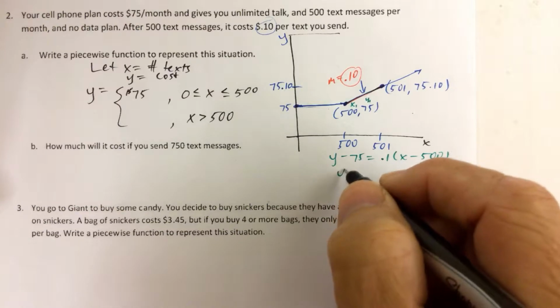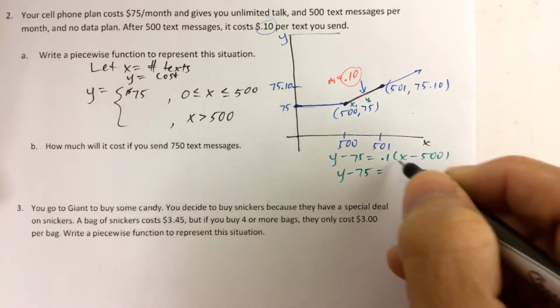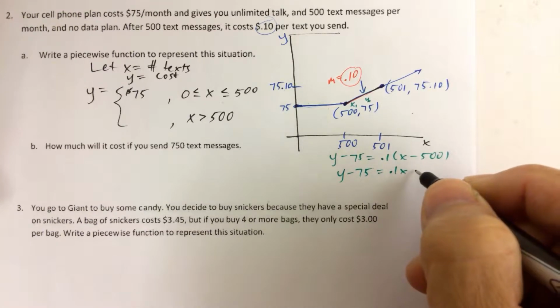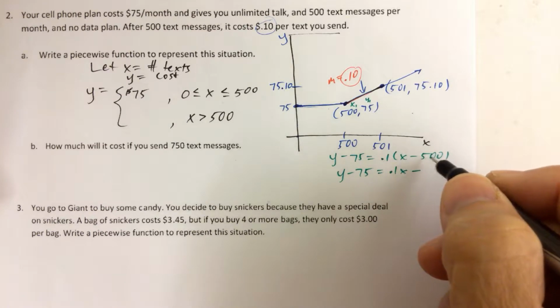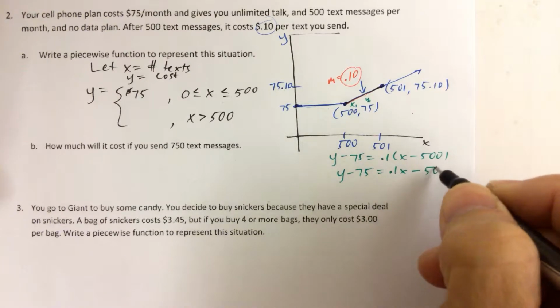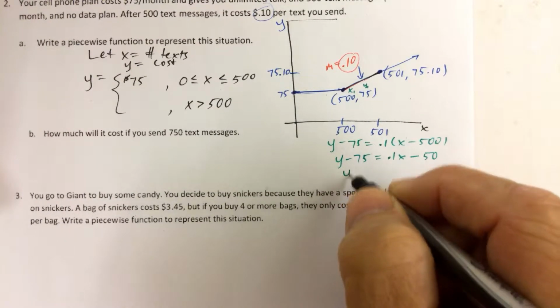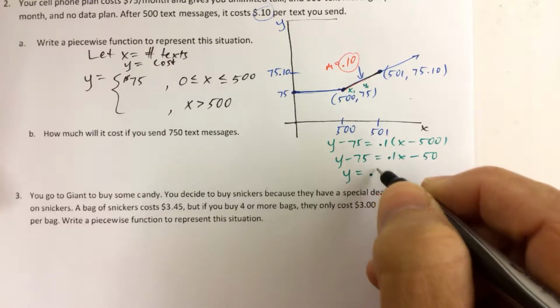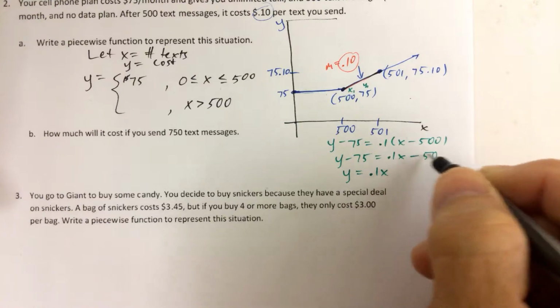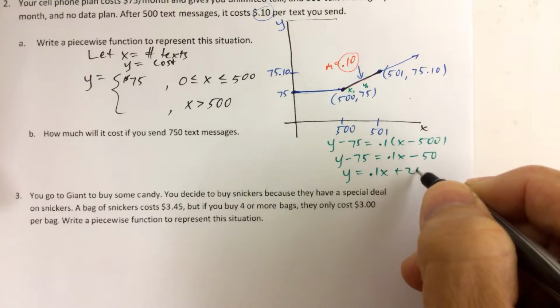If we multiply through, 0.1 times x is 0.1x, and then minus 0.1 times 500. 0.1 is 1/10, and 1/10 of 500 is 50. If we add 75 to both sides, we get y equals 0.1x, and then negative 50 plus 75 is plus 25.